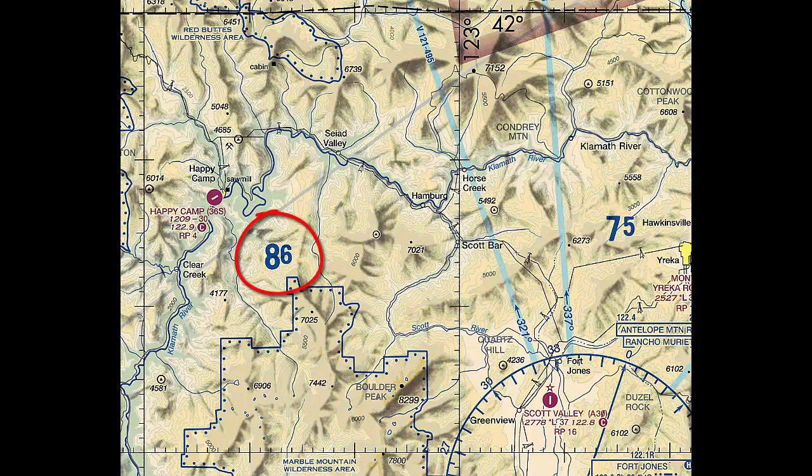So by looking at this quadrant, the first thing that we can do is look for the highest natural object on that terrain. And we see that down here. It's Boulder Peak, and the elevation of that is 8,299 feet. So where did that come from?